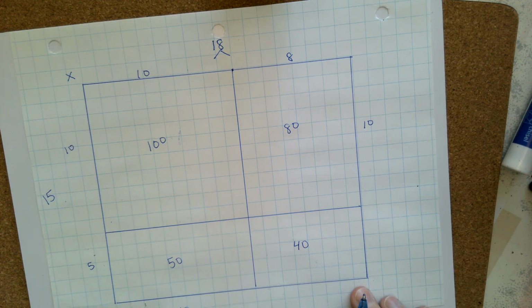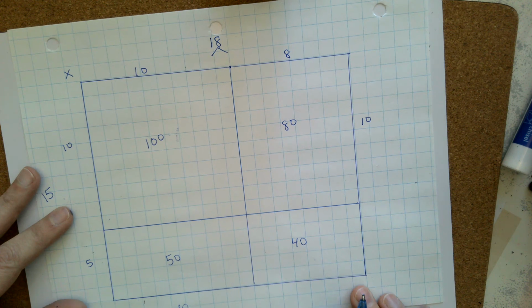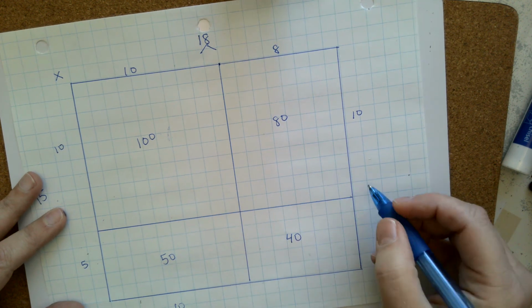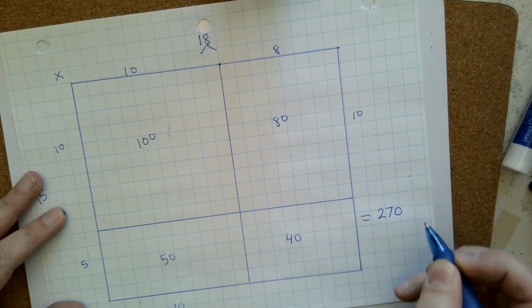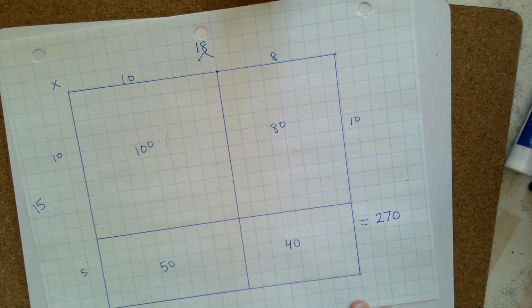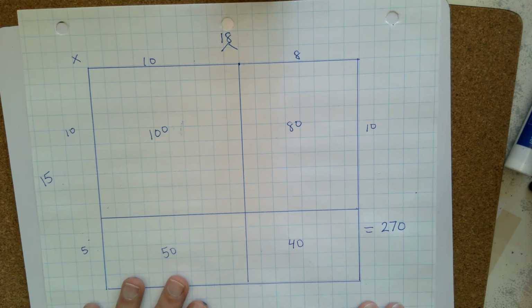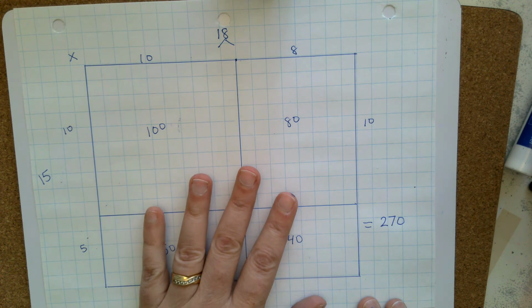And so now all I need to do is add up these parts. And there is my answer. So if I have 150, 80, and 40, that will equal, if you take the time to add that up, 270 squares inside of this box. So that is what I'm trying to show the kids of what they're doing. They can use this for a lot of different purposes.